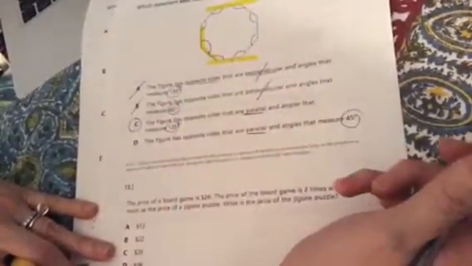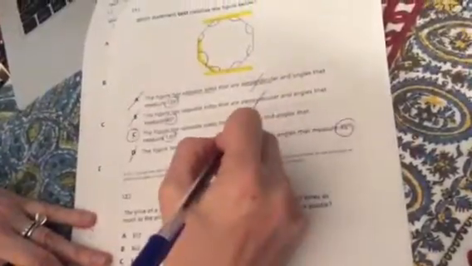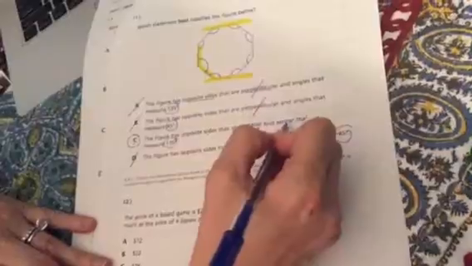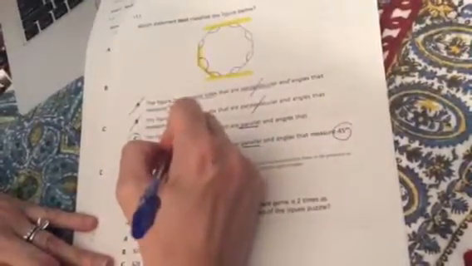So it appears that C is going to be my correct choice, but let me show you why I can eliminate choice D. Choice D says the angles measure 45 degrees. Well, 45 degrees would be acute angles, and none of these are acute angles. This is why C is the correct choice, because opposite sides are parallel, plus the angles do measure 135 degrees.